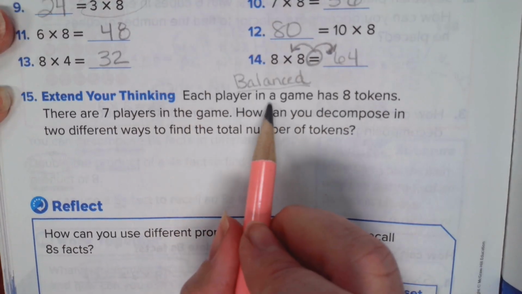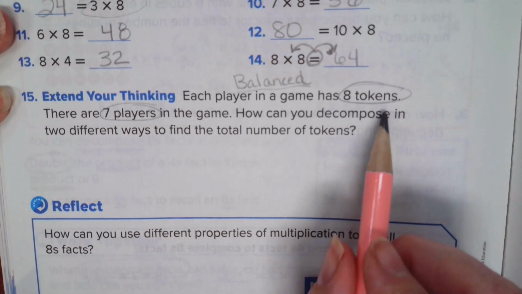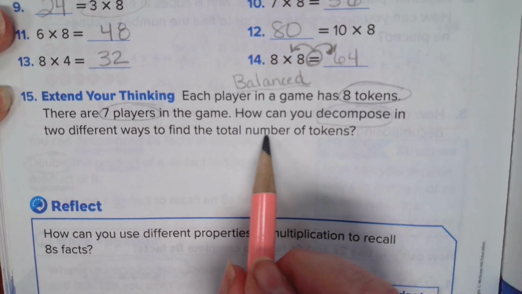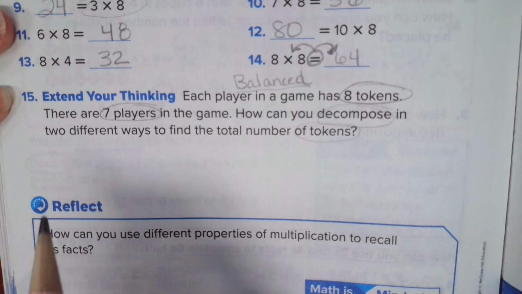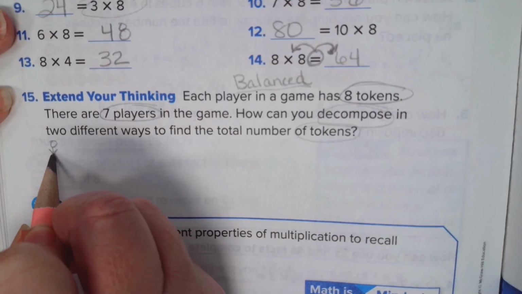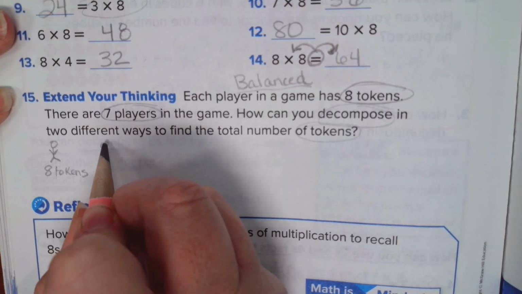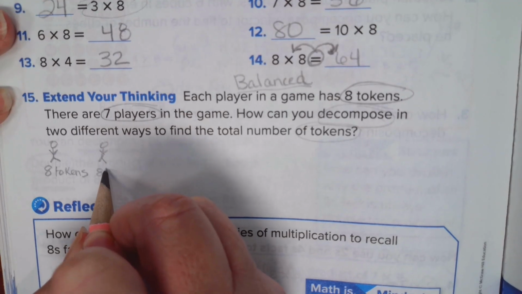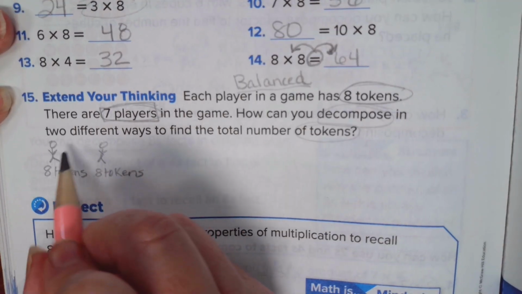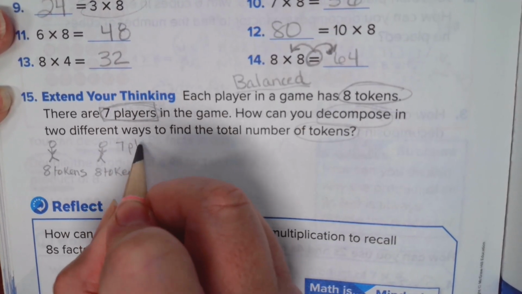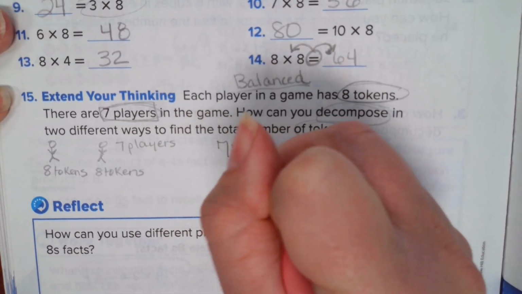Extend your thinking. Each player in the game has 8 tokens. There are 7 players in each game. How can you decompose in 2 different ways to find the total number of tokens? Alright, so each player in the game has 8 tokens. So if this player is in the game, he has 8 tokens. And then this player, he's going to have another 8 tokens. And we've got to do that for 7 players. So we need 7 players. So we know that's going to be 7 times 8.